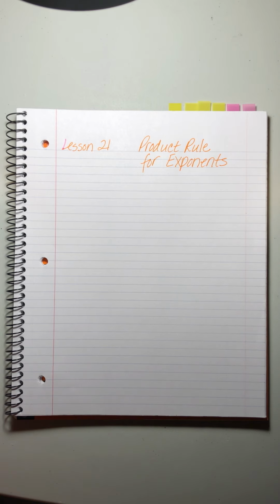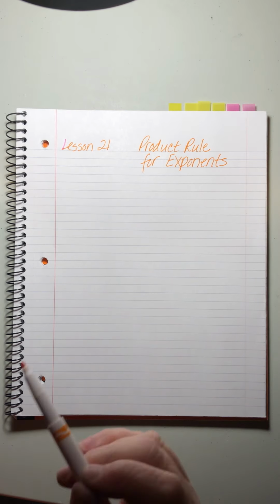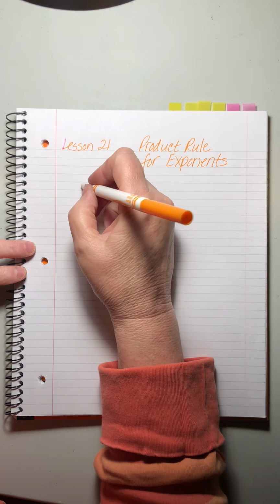And I get to teach you about the product rule for exponents. Oh my gosh, this is such an exciting time. This is a lesson that is going to stick with us for years. You'll be using this forever. There are going to be 3 rules for exponents. This is the first one. We will add as we go. For now, I just want to show you the one rule.